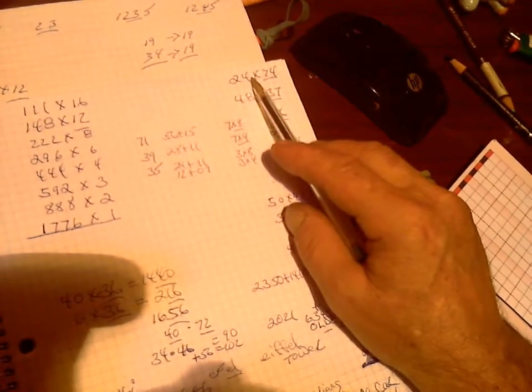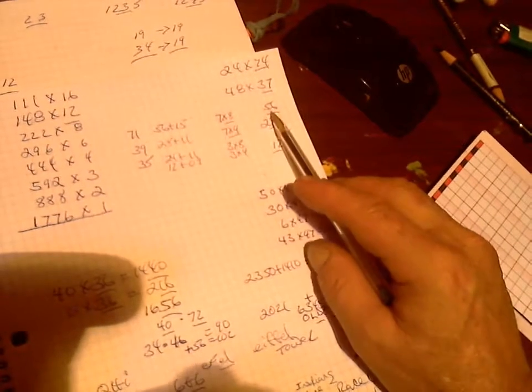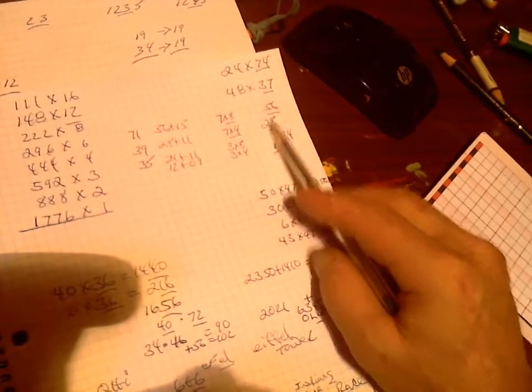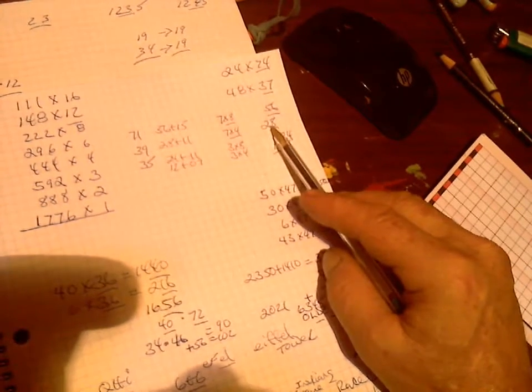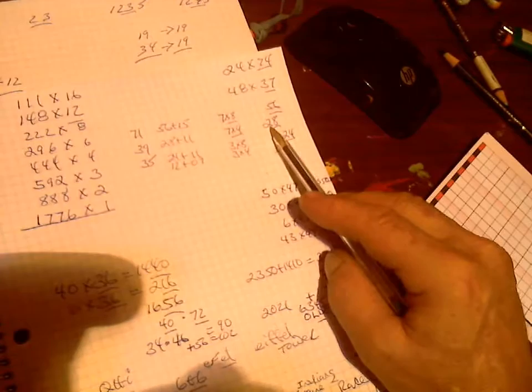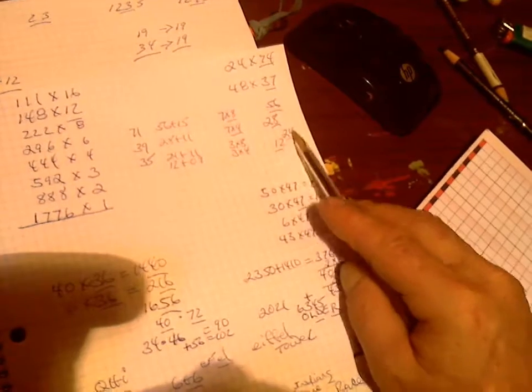74, 84, 94, 9 and 8, the high sky. 48 by 37, 7 by 8, 56, 7 by 4, 28. Half and half. 37 will create half and half. This is a 1 moon cycle. This is a 2 moon cycle, 1 between 2. 3 by 8, 3 by 4, 3 by 8, 3 by 4. Again, half and half. The 24 cycle and the 12 cycle.